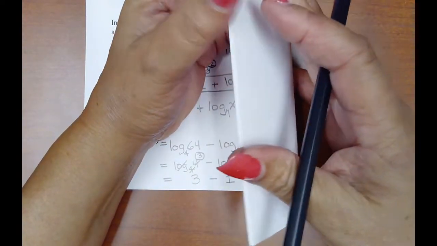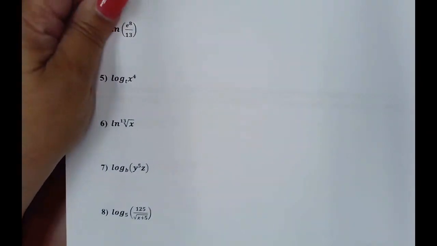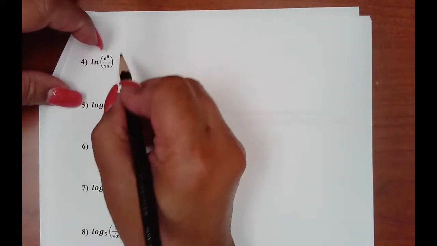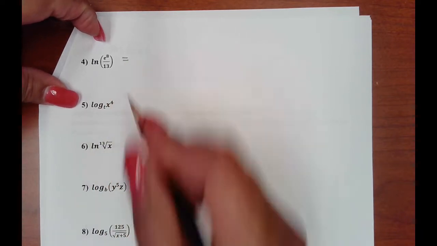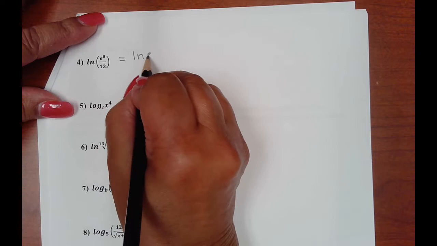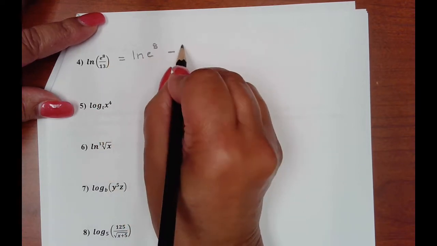Okay, moving to the next page. Plenty of examples for you. Some of them have been taken right from the software where you're going to be doing your homework. Okay, and number 4. This is again a quotient, and quotients are taken apart using a minus sign. Quotient becomes a difference.